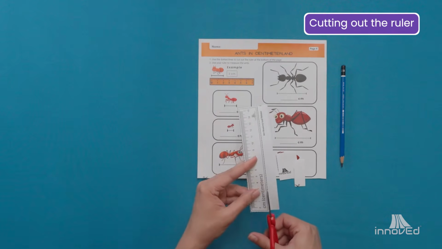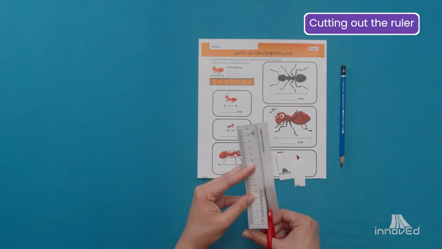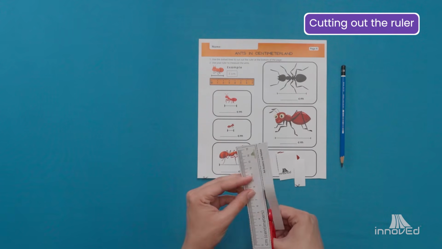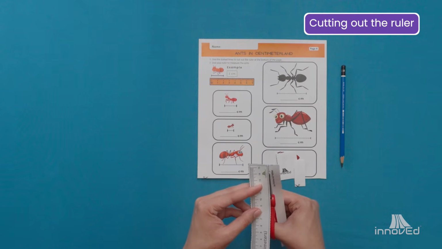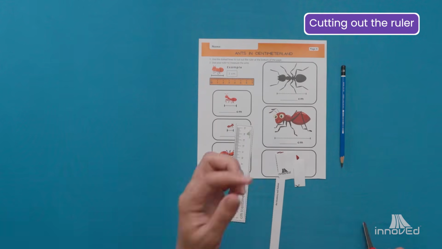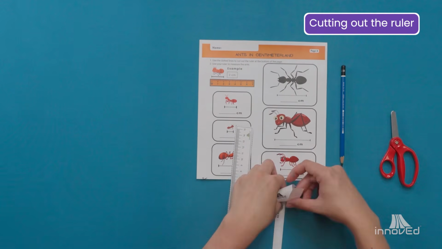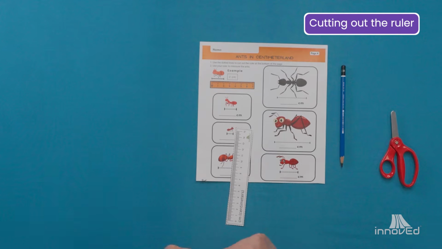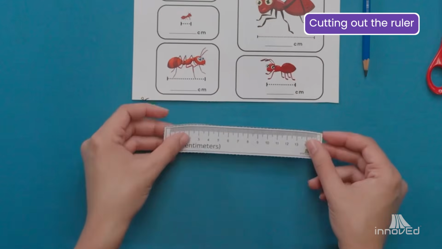How's it going for you guys? Follow along the dotted lines. There we go. I'll move my scraps off to the side, and now we have our ruler.